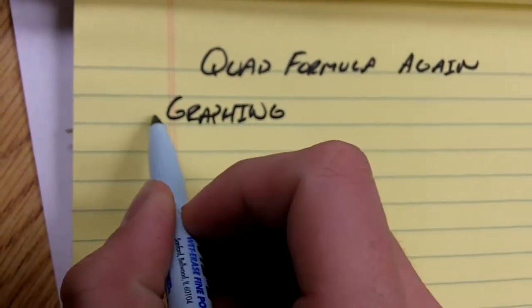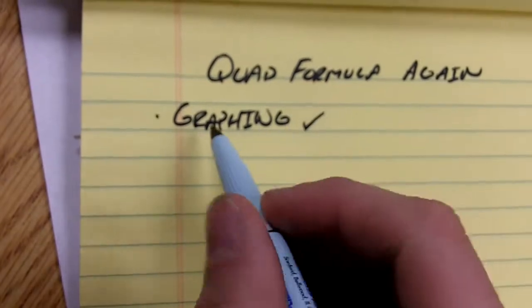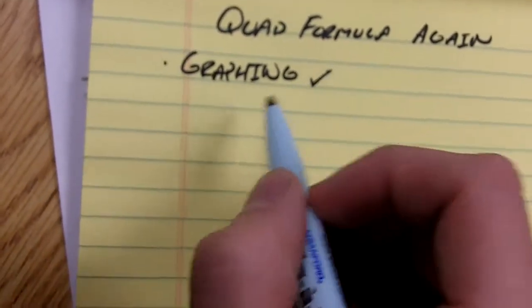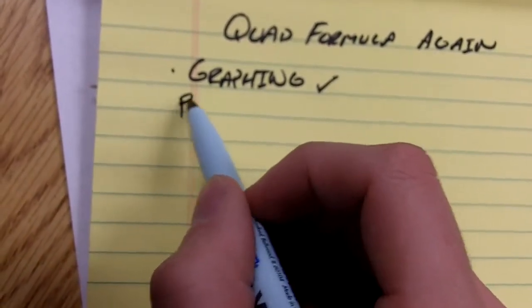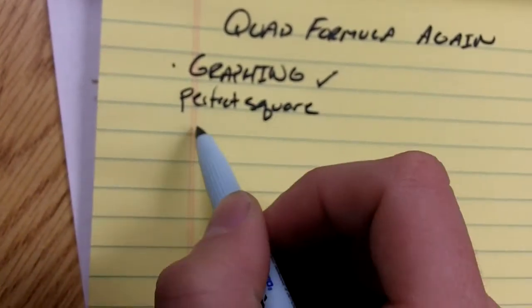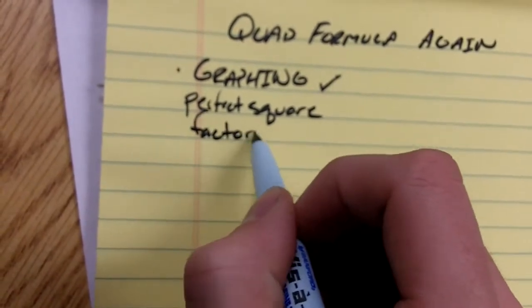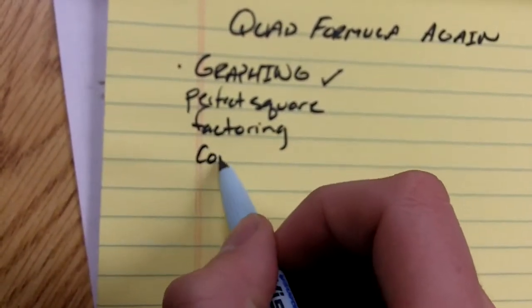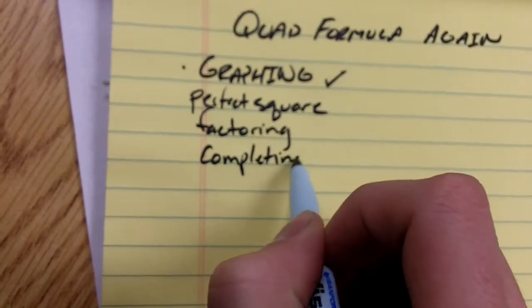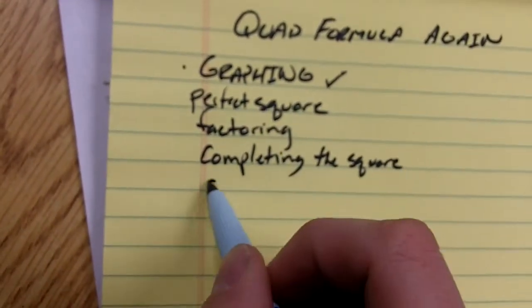So one thing it talks about is graphing. We haven't done that yet though, so we're not even going to talk about when we're going to use that. We're not going to even mess with that one yet. There is, if we have a perfect square on one side, how do we solve something like that? We can solve quadratic equations by factoring, by completing the square, and by this new thing we have called the quadratic formula.